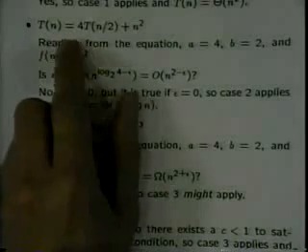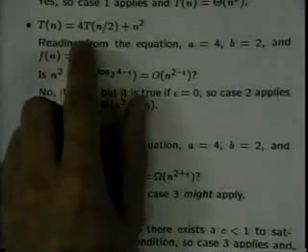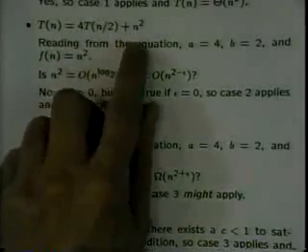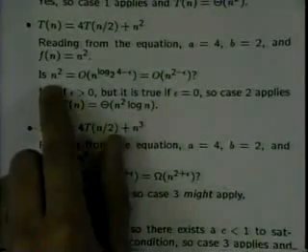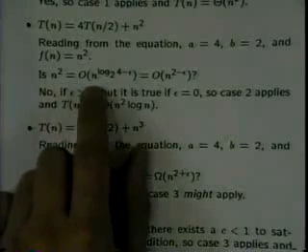What if we consider the second case of the master theorem? Say we have a recurrence relation like this, where t sub n is 4 t of n over 2 plus n squared. Again, we read off: a is 4, b is 2, and f of n is n squared. We want to ask ourselves, is n squared in big O of n to the 2 minus epsilon? Is n squared in big O of n to the 1.99999?